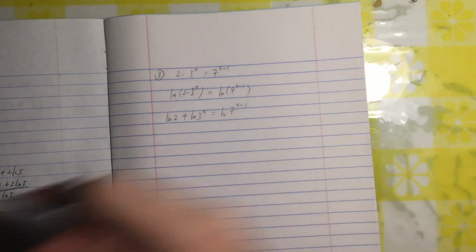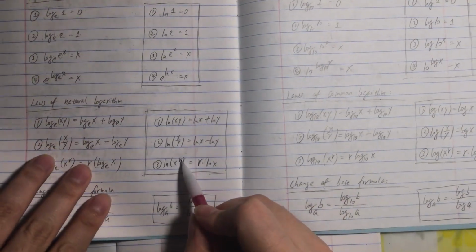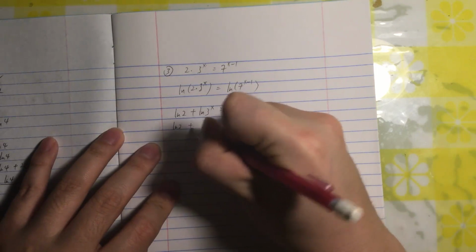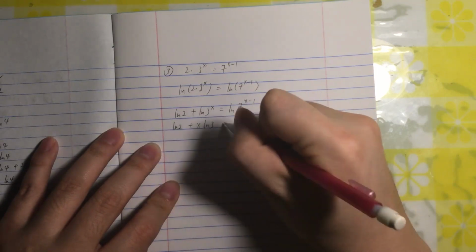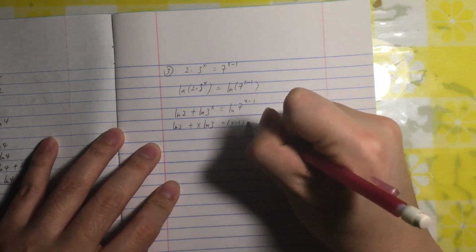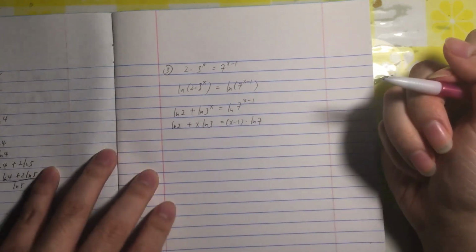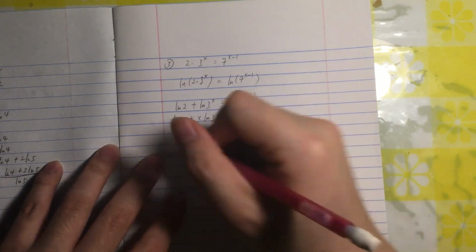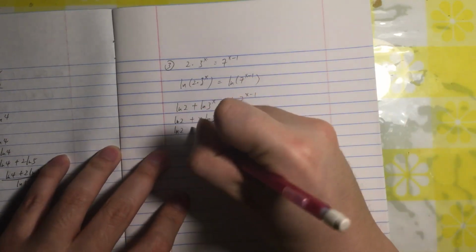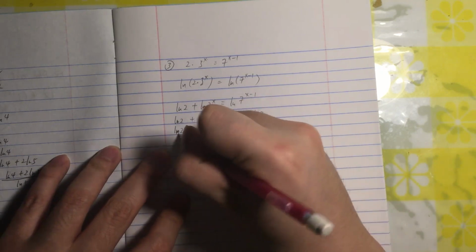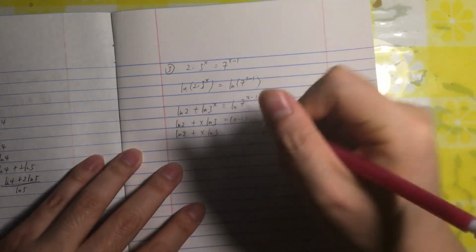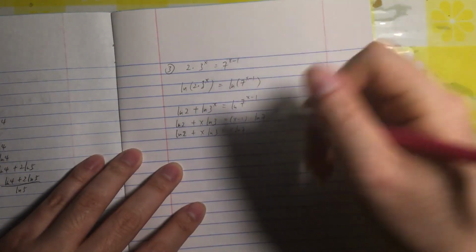Next, by the law of logarithm, we can bring the exponent to the front. Here I get ln of 2 plus x times ln of 3 equal to x minus 1 times ln of 7. Then solve the equation for x. On the right side, I can first of all distribute ln of 7. I get ln of 2 plus x ln of 3 equal to x ln of 7 minus ln of 7.